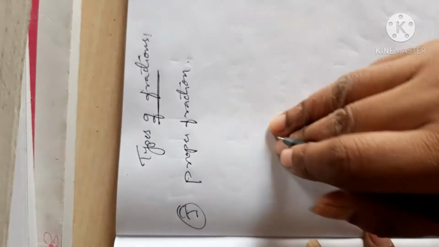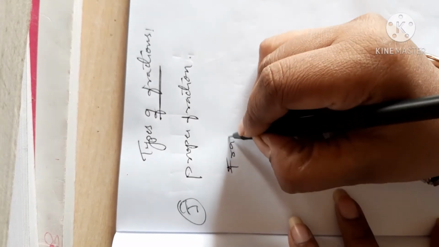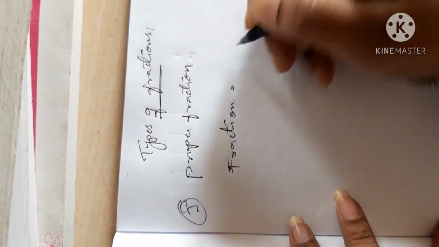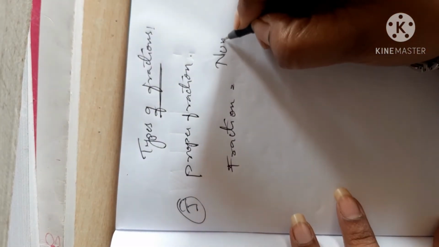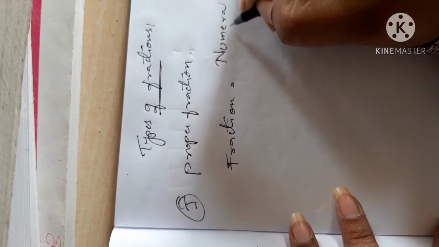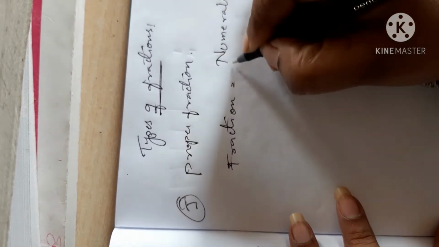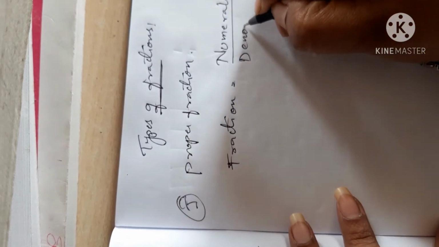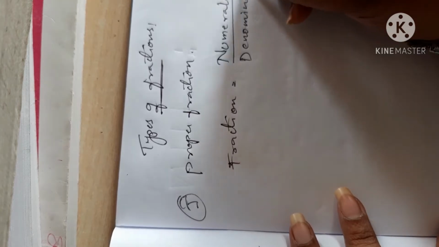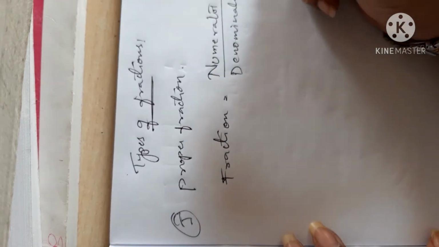What are proper fractions actually? When you take a fraction, how are you going to represent it? Numerator by denominator, right? Yes or no?